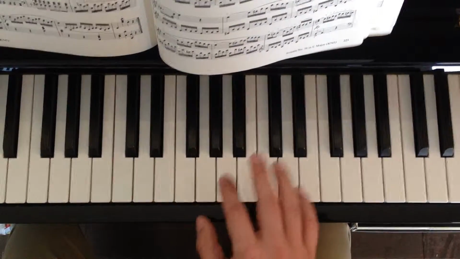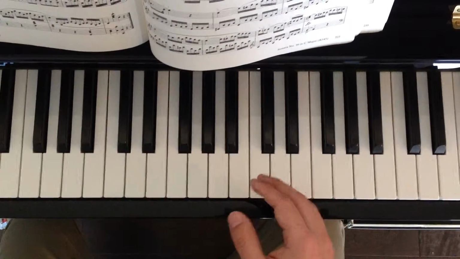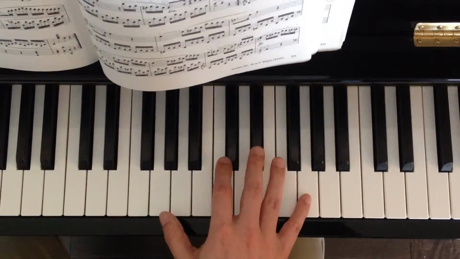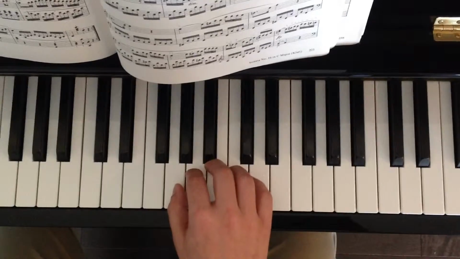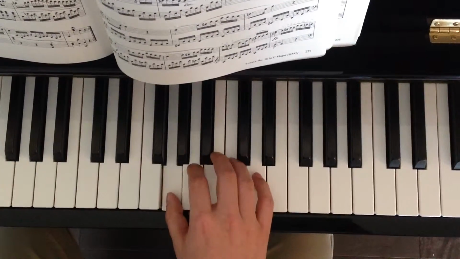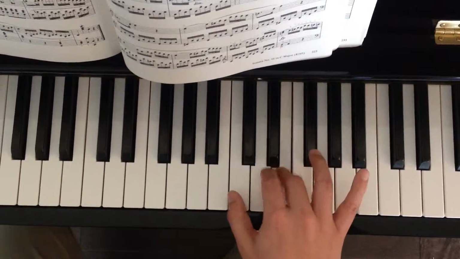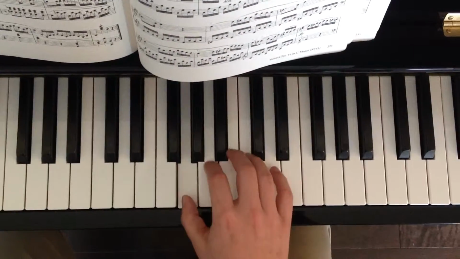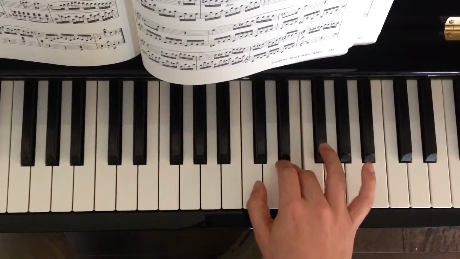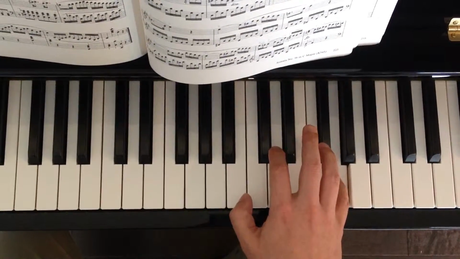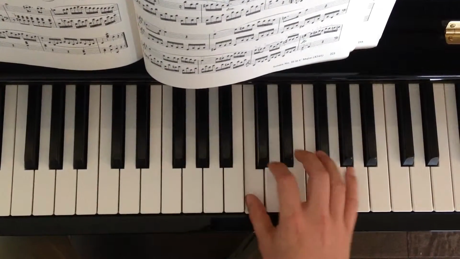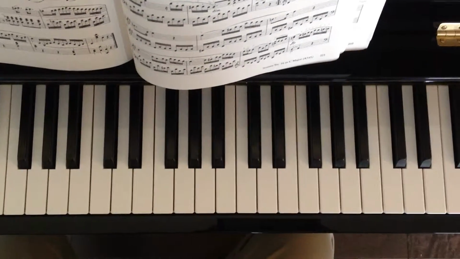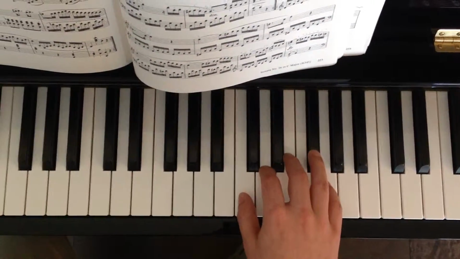So you're going to start with 1, 2, 3, then you're going to cross, and then you're going to go alternating between the 3 and the 4 until you reach the end of the scale. So you go like this: 1, 2, 3, 1, 2, 3, 4, and then 5. Now same thing: 1, 2, 3, 1, 2, 3, 4, 5. And then on the descending side, we would have 5, 4, 3, 2, 1.